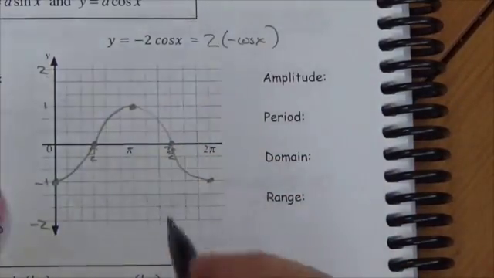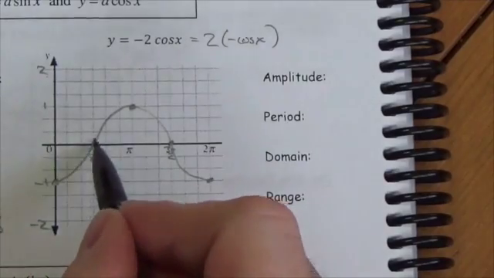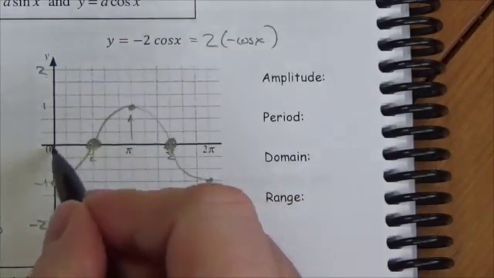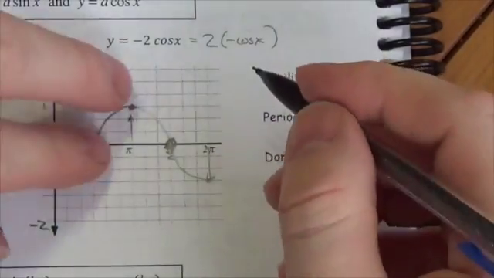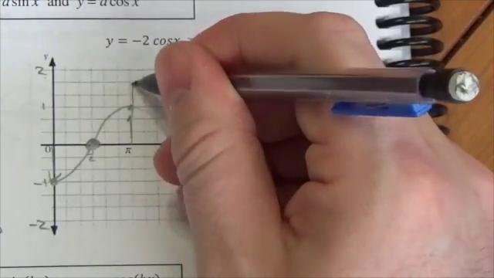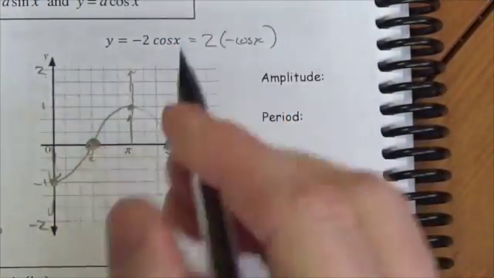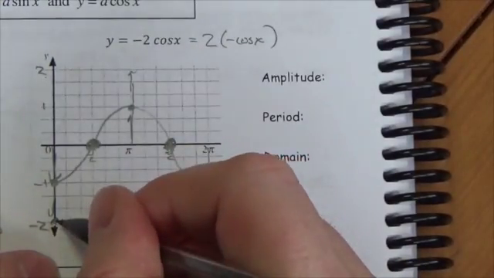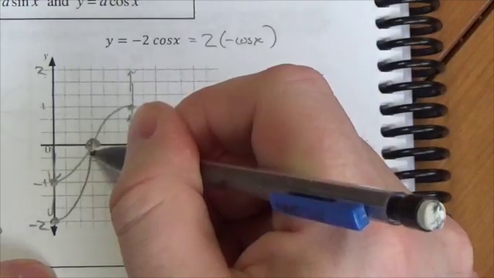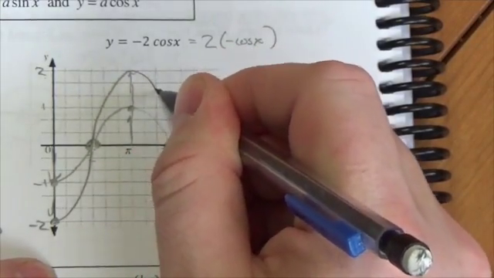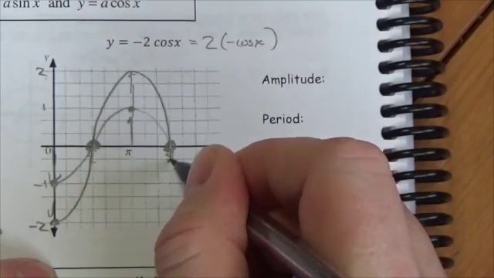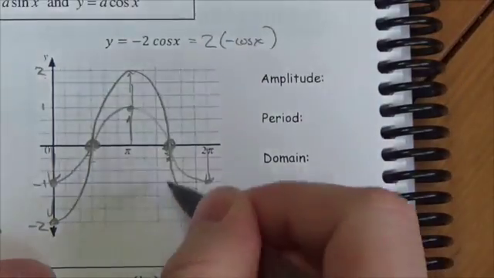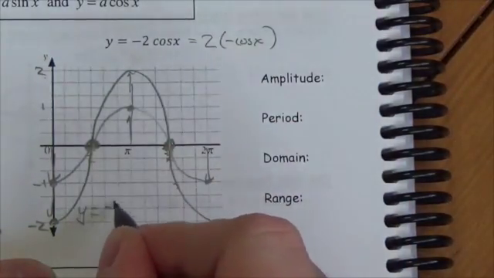Okay. Now, if we stretch this vertically by a factor of 2, these points here won't change, but these distances here will. Okay, this distance of 1 is going to stretch and become a distance of 2, and this is going to become a distance of 2 as well. So our negative 2 cosine is going to start down here at negative 2. It's going to come up to 0, up to 2, through 3 pi over 2, and then down to negative 2. And so this piece right here, this is our y equals negative 2 cosine of x.